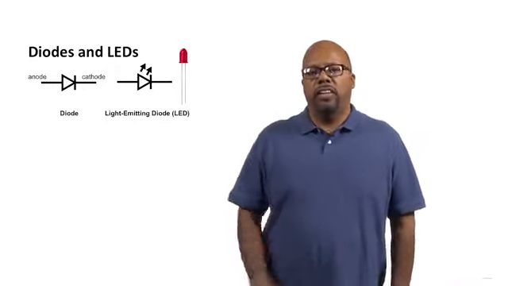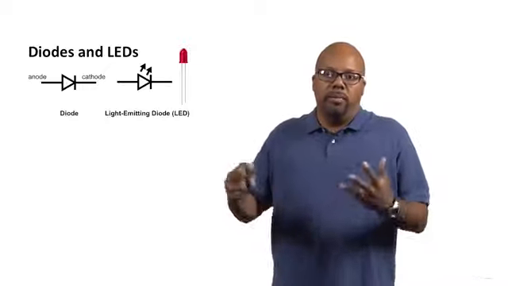On the left side of the slide, you see the regular diode. And then next to it, you see the light emitting diode. It looks like a regular diode. It just has two little arrows going out to show that light is being emitted. And then next to that, I have a little picture of an LED. It's just a typical, standard looking LED. Diodes can look lots of different ways, but an LED typically looks like what we're showing there.